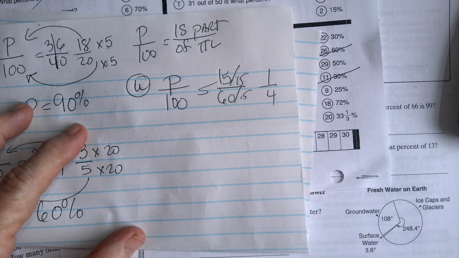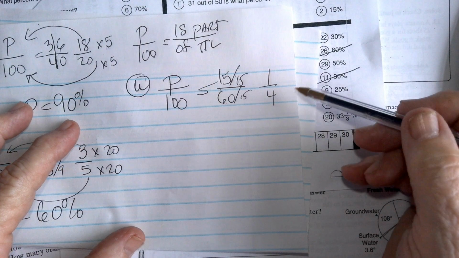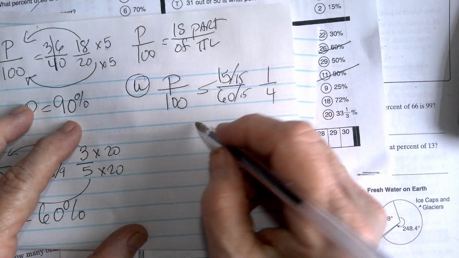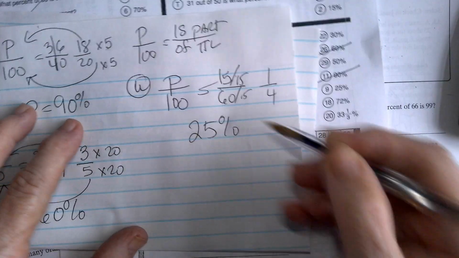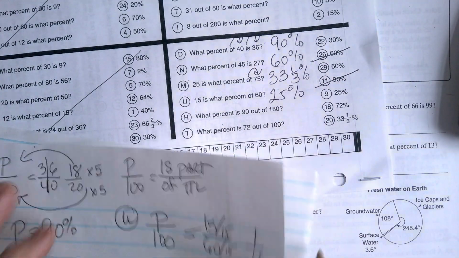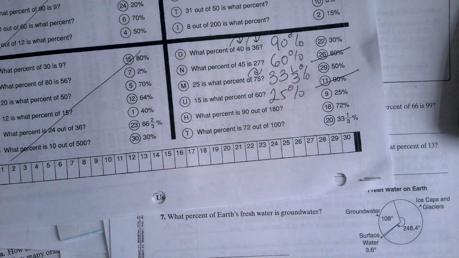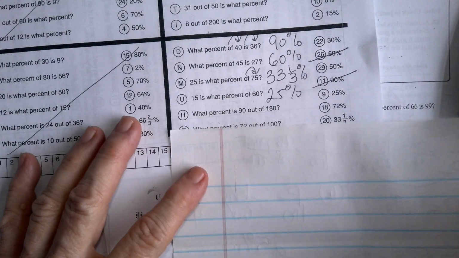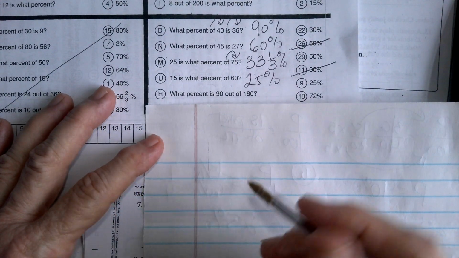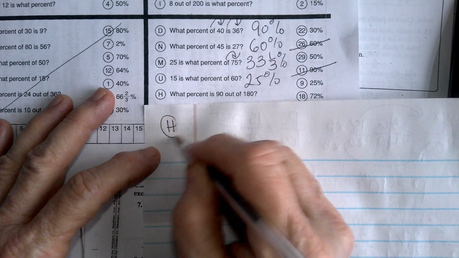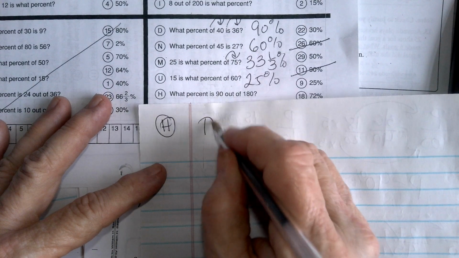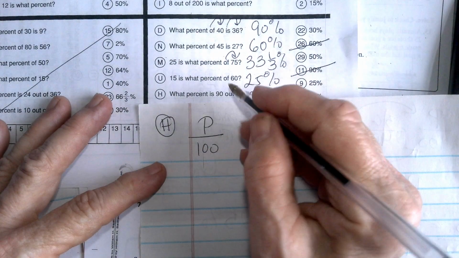But I still need you to show this. Let's not get ahead, Sam. Hold on a second. If you get 1/4, what's 1/4 of a dollar? It's 25%. Okay. Well, I still need you to set up the work. Do you have the percent, yes or no? No. So put P over 100.